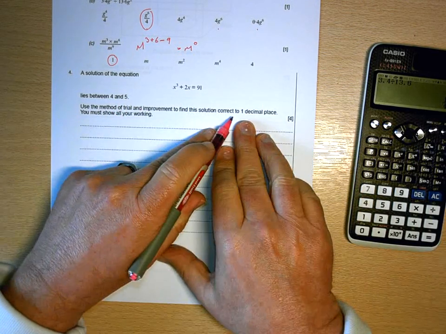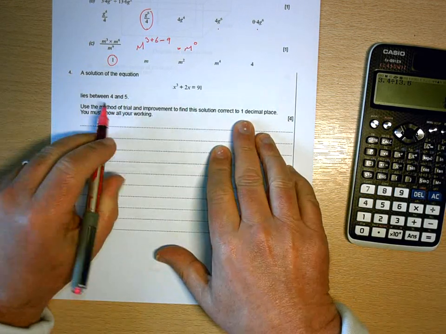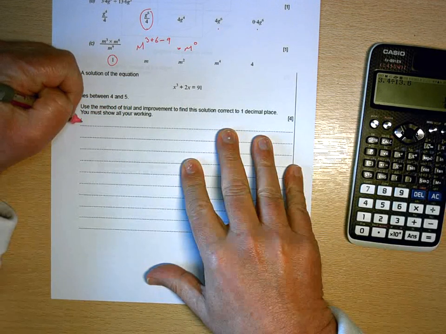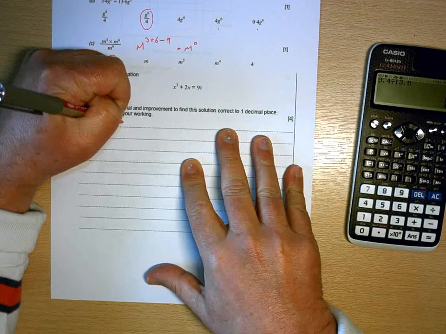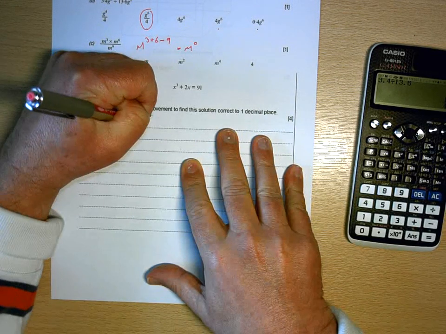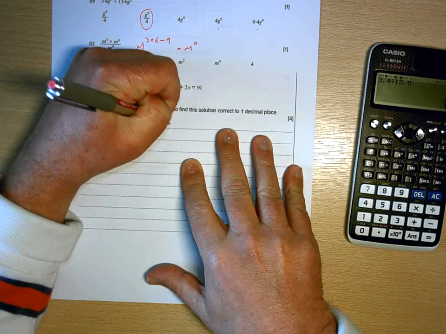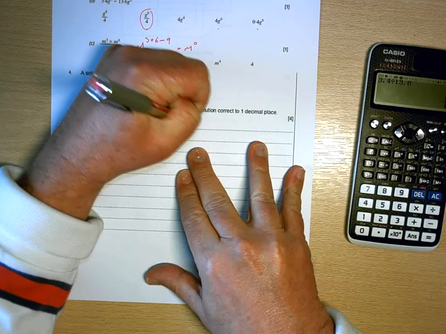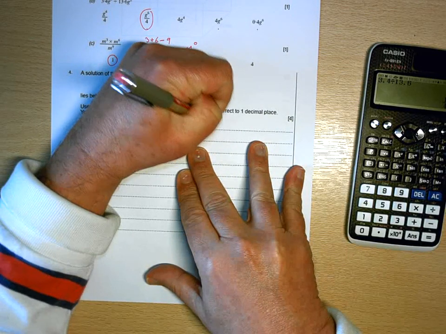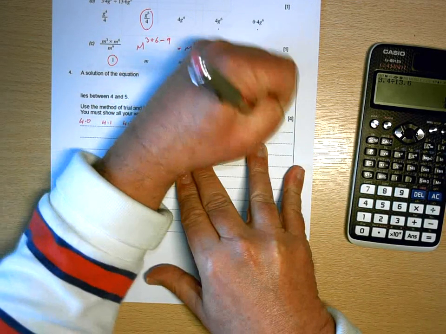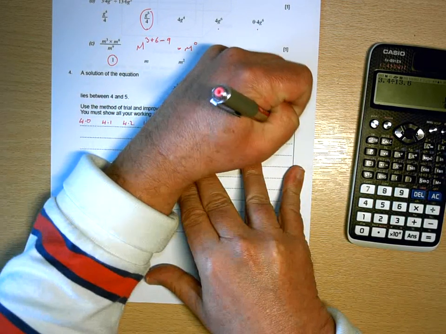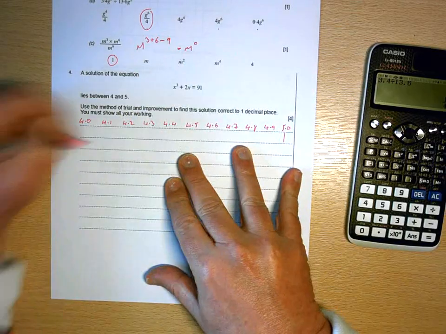So first of all, let's list all our possible solutions. I'm looking for 1 decimal place. So between 4 and 5, that means it could be 4.0, 4.1, 4.2, 4.3, 4.4, 4.5, 4.6, 4.7, 4.8, 4.9, or 5.0.